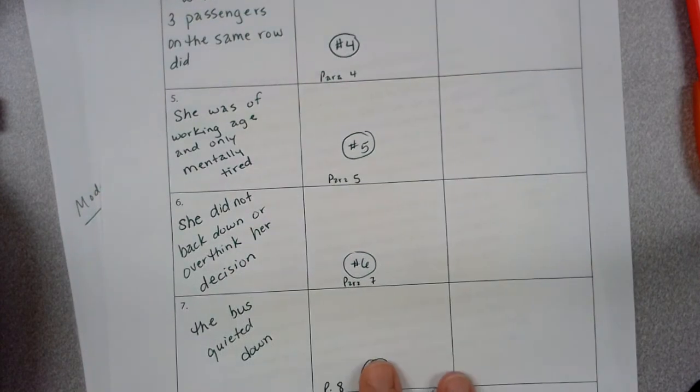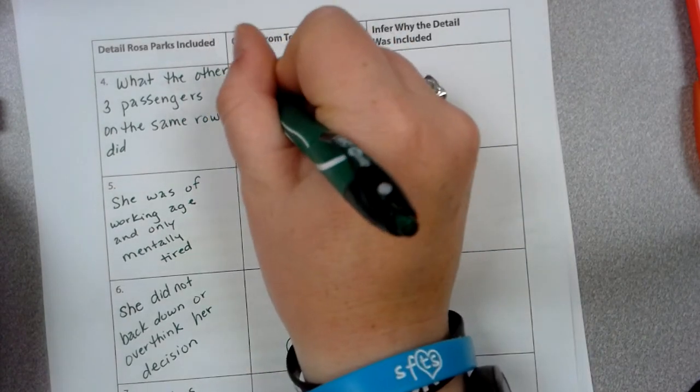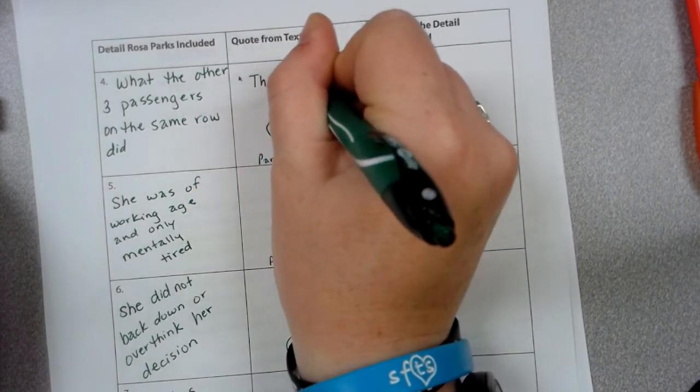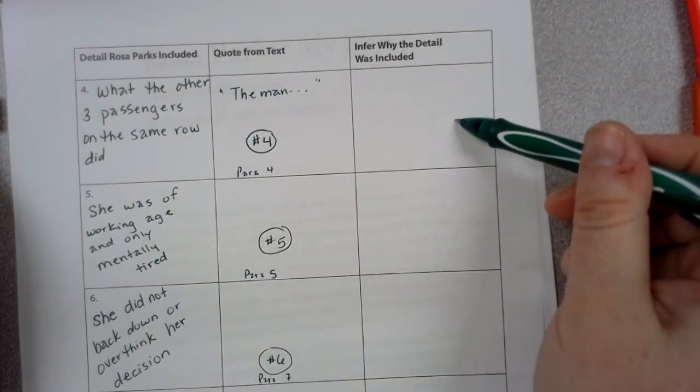Now, that shows that you did this. Make sure you include the first 2 or 3 words in the sentence, like the man. I just gave you that answer. And then tell me your inference. That is all for your reading part today with your video. So do that, and then I'll be making a video on your similes and metaphors.